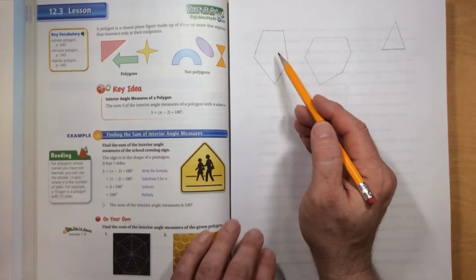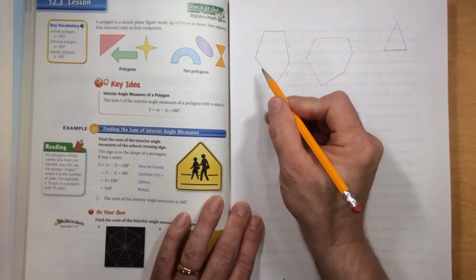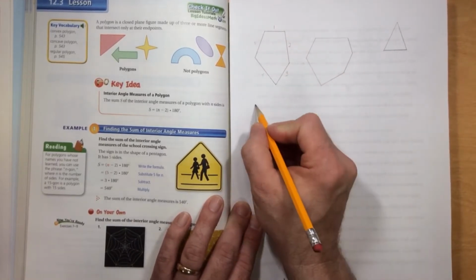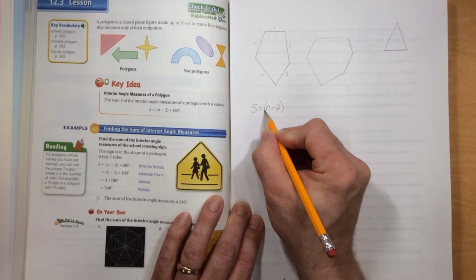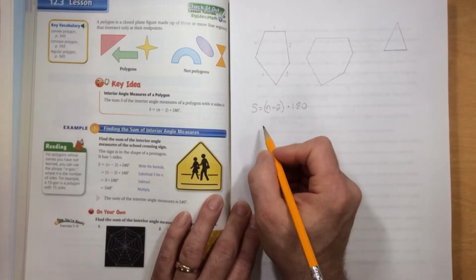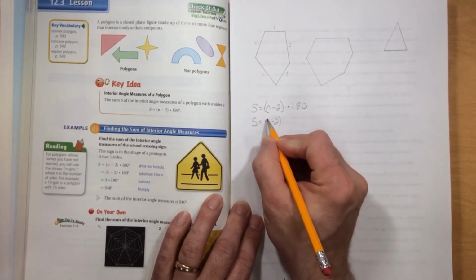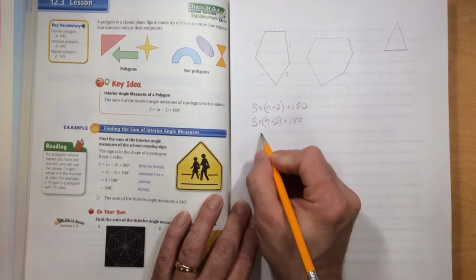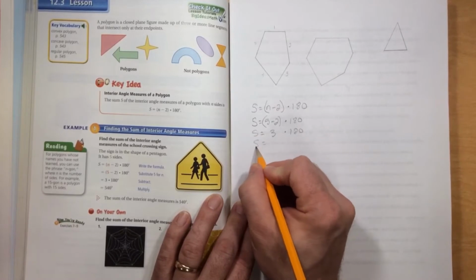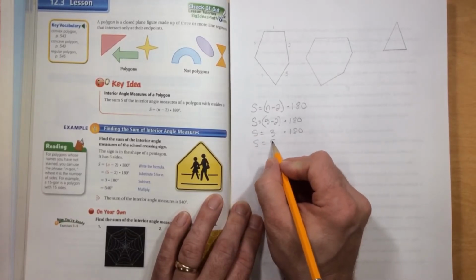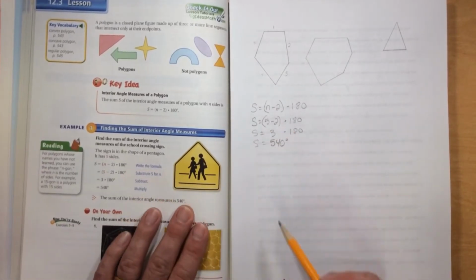So if we look at this figure right here, this has 1, 2, 3, 4, 5 sides. So we would take this formula, the sum equals n minus 2 times 180. We would put in 5 for n because that's how many sides there are. So 5 minus 2, still in parentheses, so we do that first, times 180. 3 times 180. And the sum of the angles would equal 540 degrees.